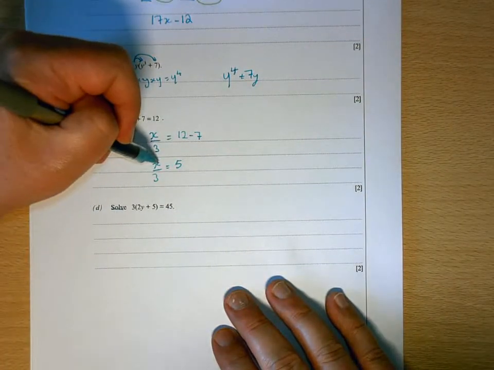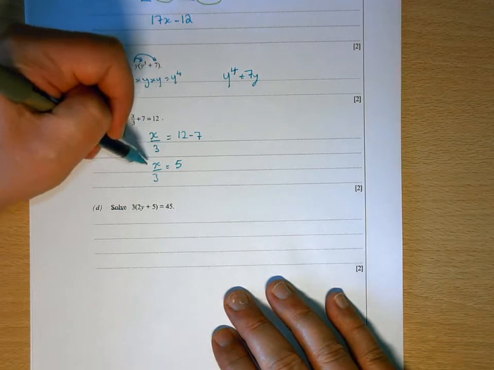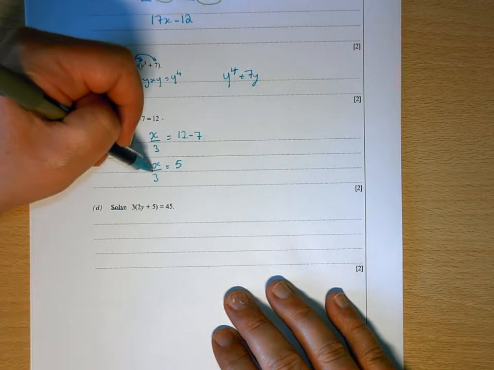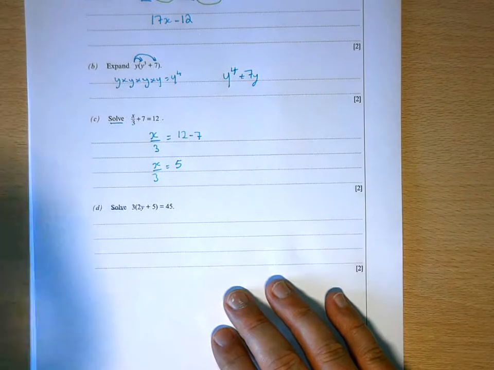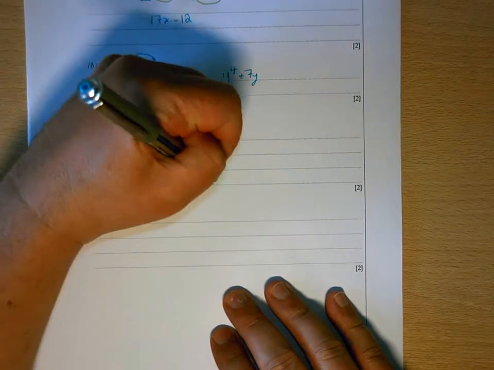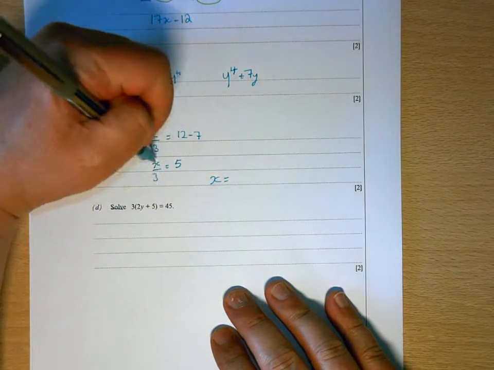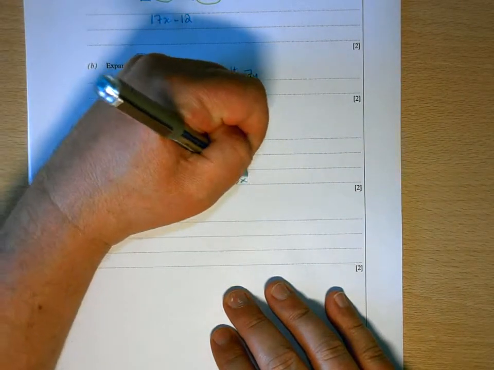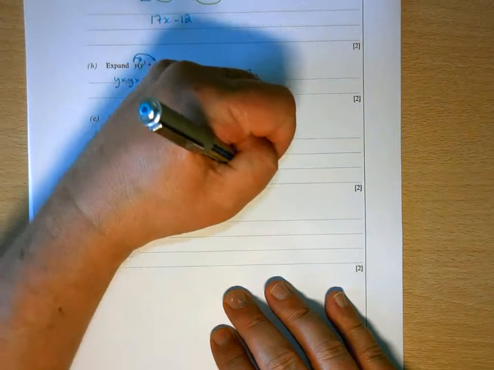Now we need to get rid of that 3. That 3 is joined to the x by a divide. So we've got to undo a divide by 3. The opposite of dividing by 3 is multiplying by 3. If I multiply that side by 3, I've got to multiply that side by 3 as well, giving me x equals 15.